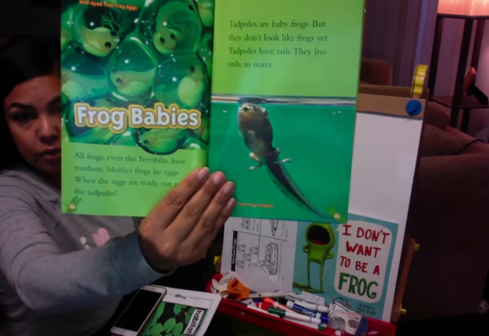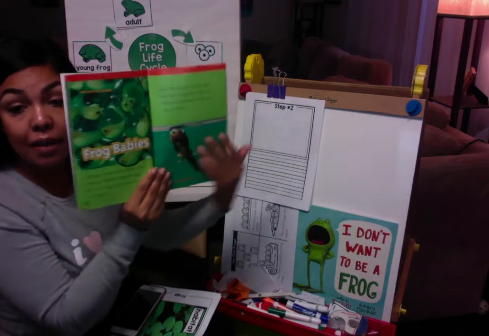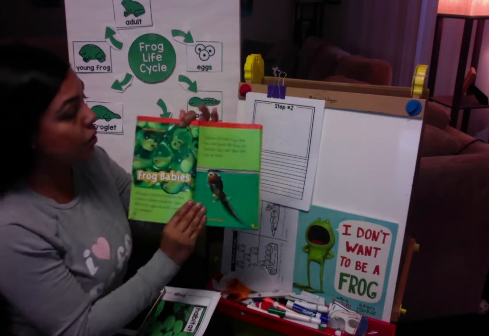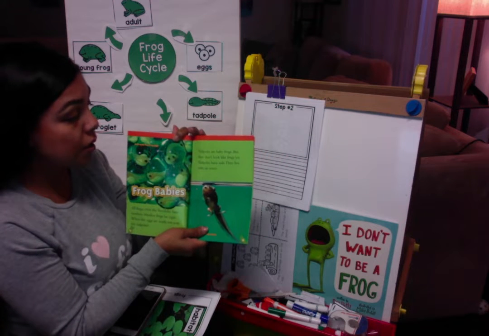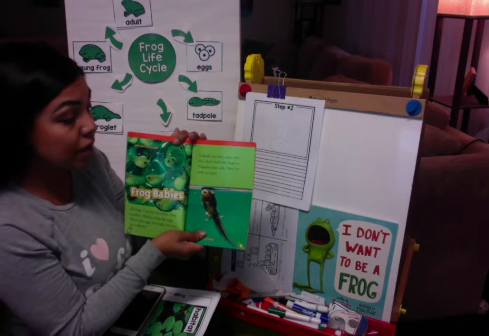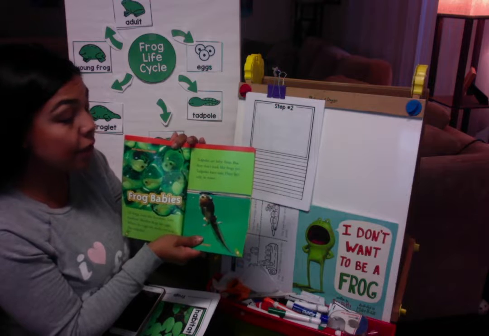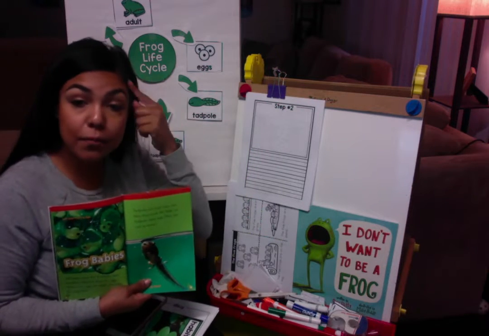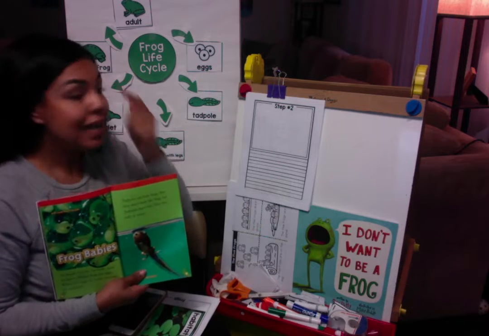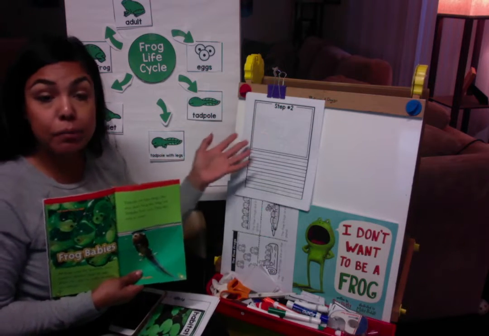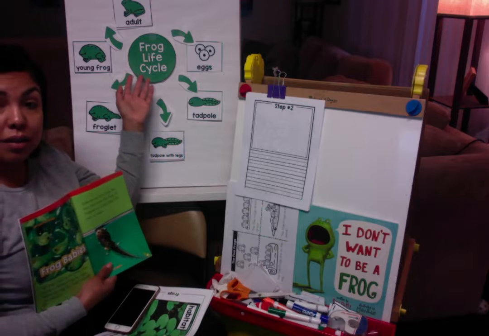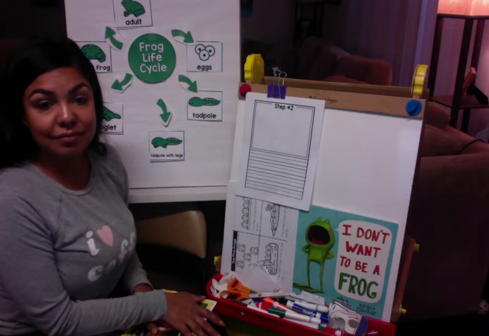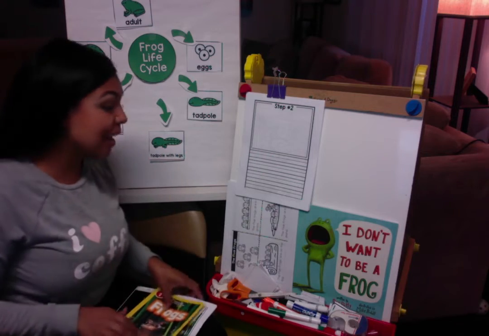Tadpole. Good. So I know that if I read this page, I will find information about a tadpole. So here I go. Tadpoles are baby frogs, but they don't look like frogs yet. Tadpoles have tails and they live only in the water. So if I know this information, okay, can I write about step number 2 in a frog life cycle? Yeah, good. I could do it.